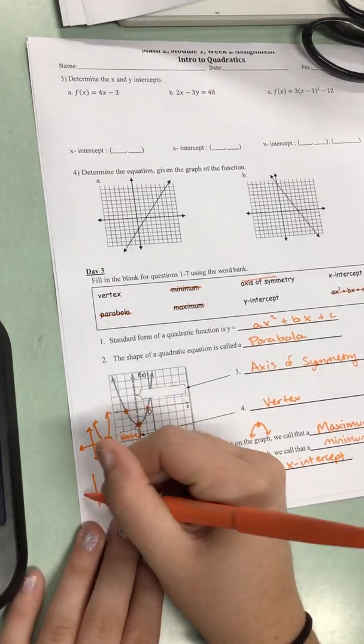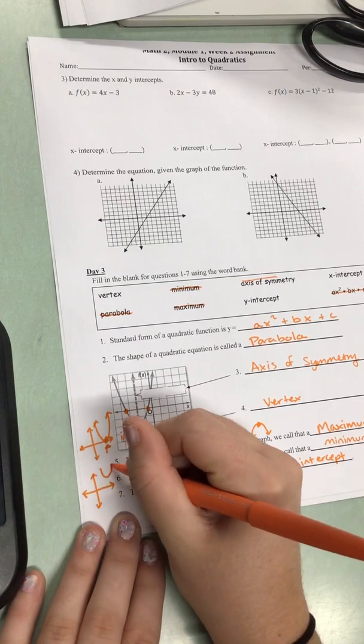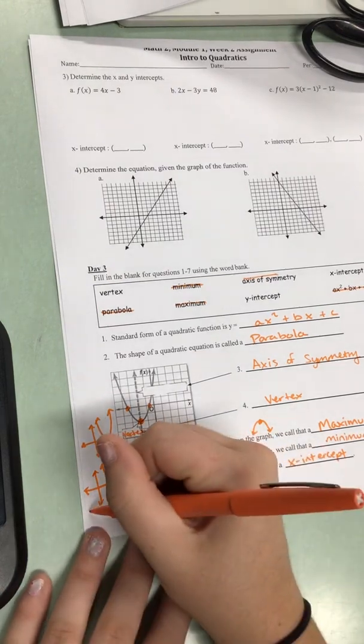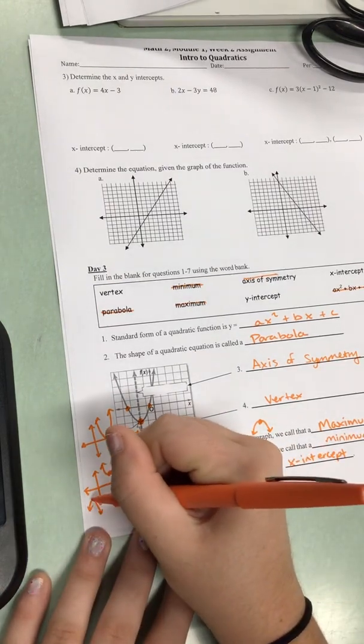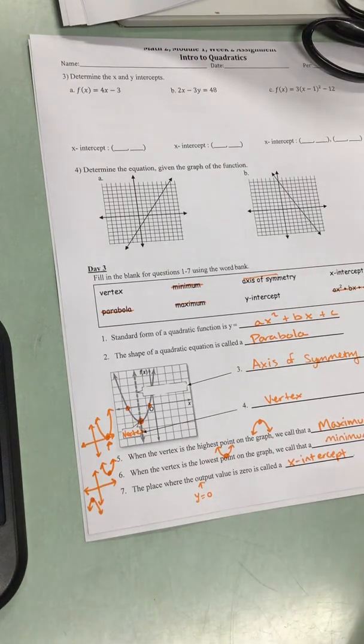Another example would be if it was floating above or below the x-axis. For example, this one is never going to touch the x-axis. Or maybe if it's facing down the other way, it doesn't cross the x-axis, therefore we don't have any intercepts. All right, turn the page.